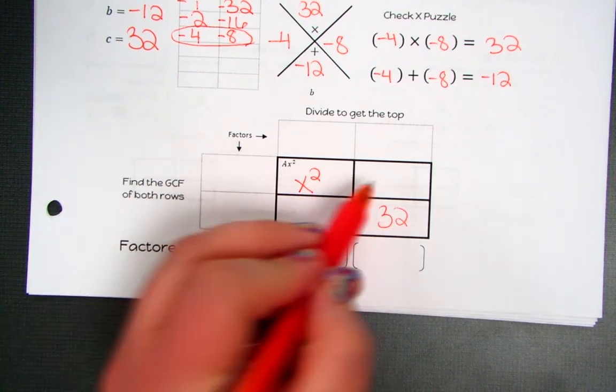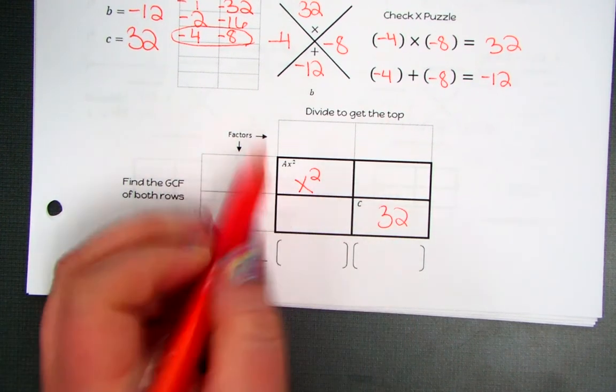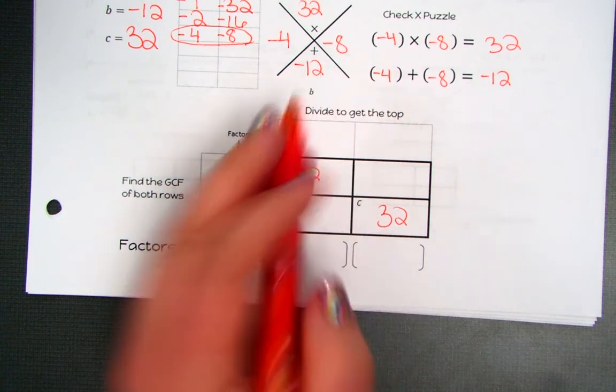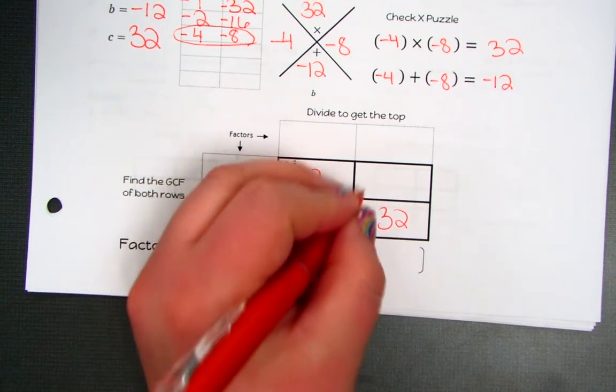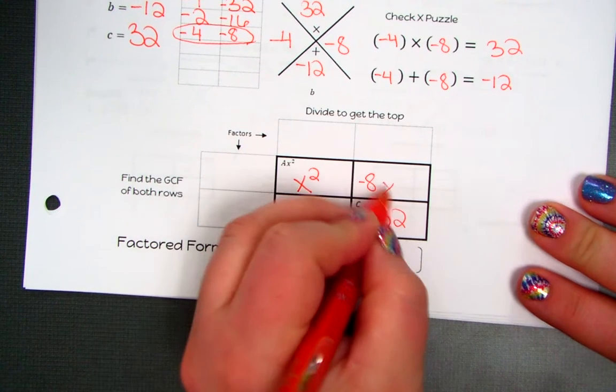And these 2 boxes here are reserved for our factors, and we always add the same variable that we had in the middle term. So negative 4, negative 8, and the middle term had an x, so these 2 get an x.